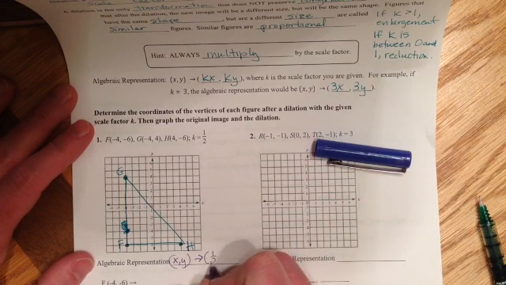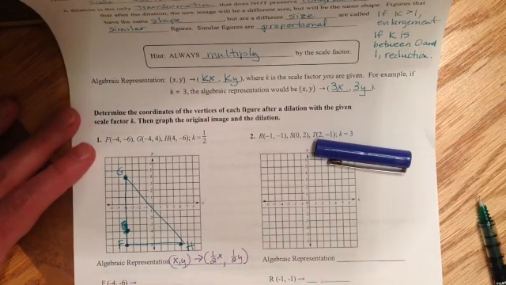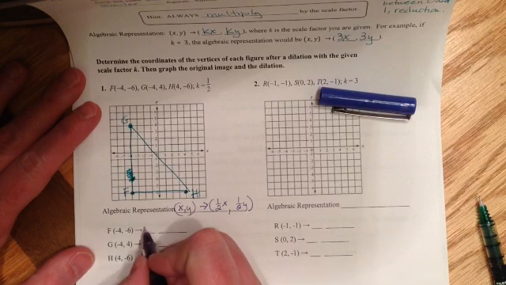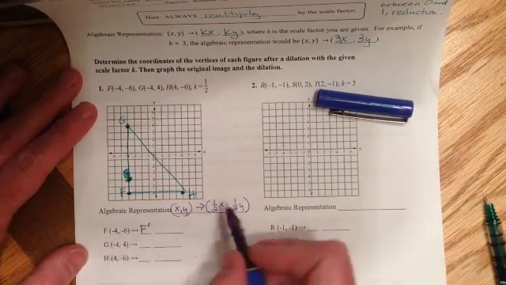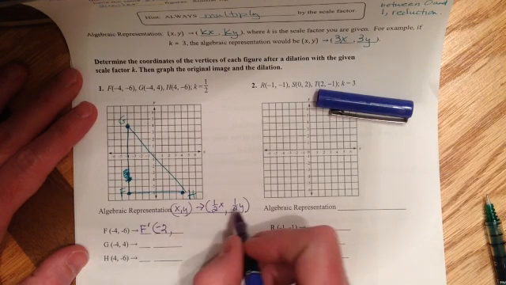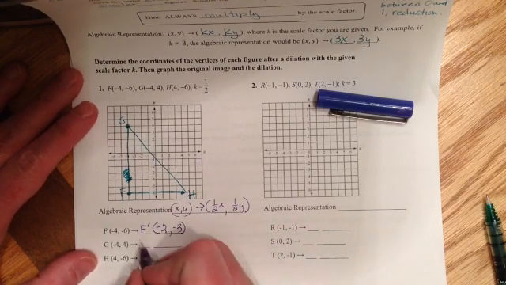So that's going to be 1/2 x comma 1/2 y. So I multiply the x and the y by 1/2 to get my new point. So if F is -4, -6, then F prime would be -4 times 1/2 would be -2, and -6 times 1/2 would be -3, so that's F prime.